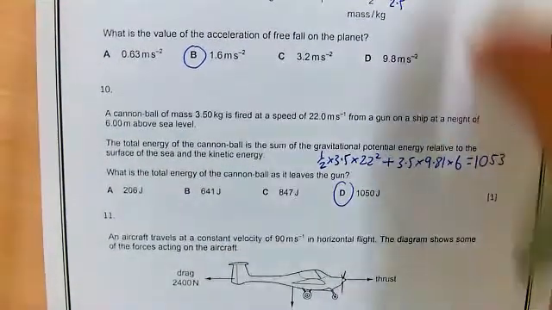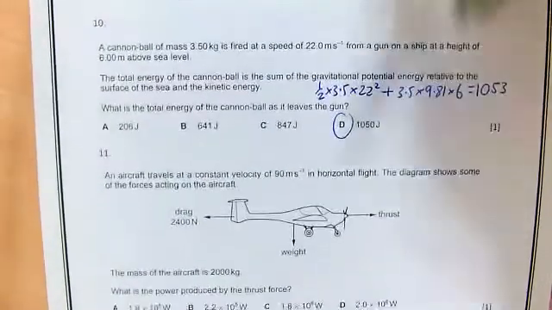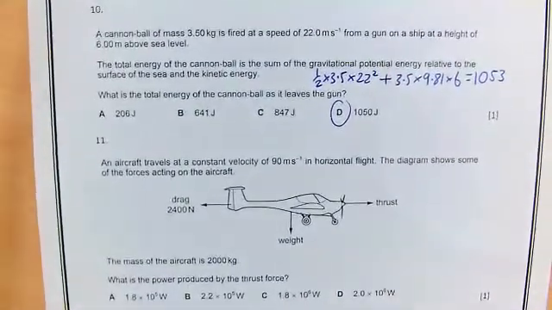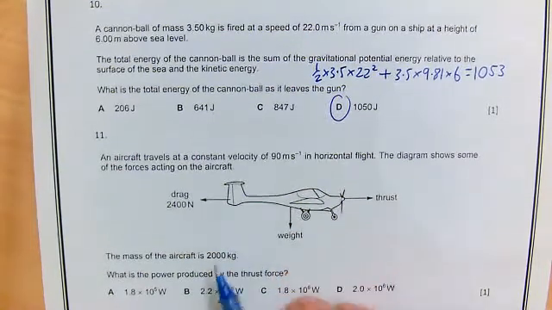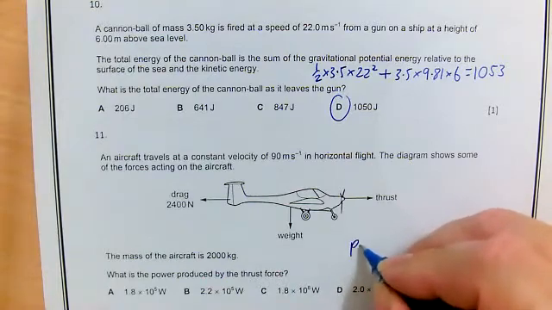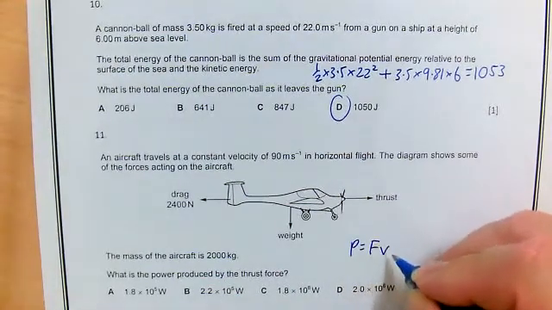Right, next one. An aircraft travels at a velocity of 90 meters per second in horizontal flight. So it's a constant velocity, and it's doing work against the drag force there of 2,400 newtons. You're given the mass of the aircraft, but you don't need it, because you know that power is force times velocity.